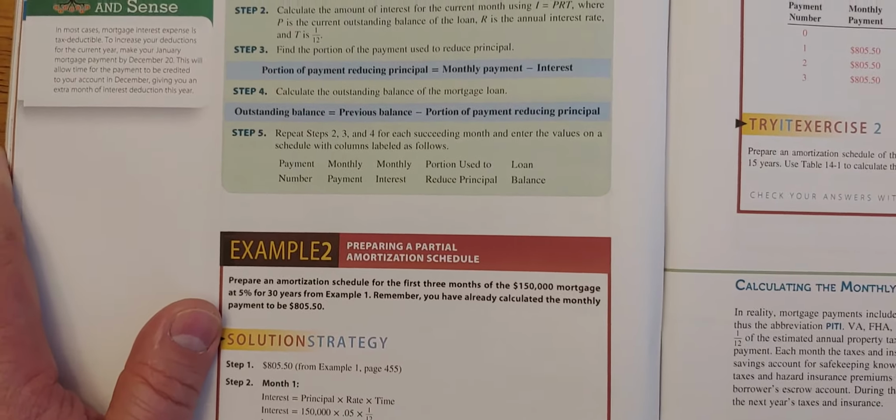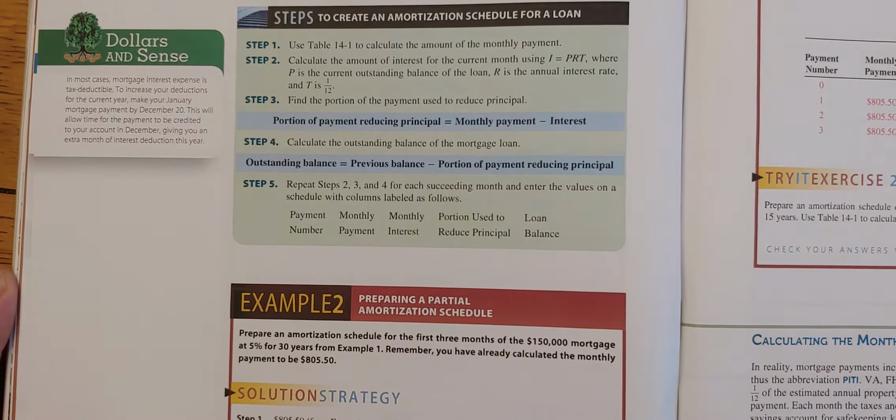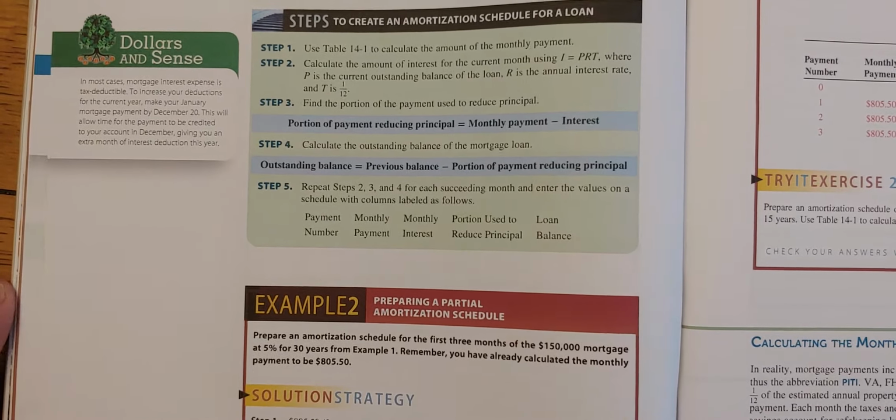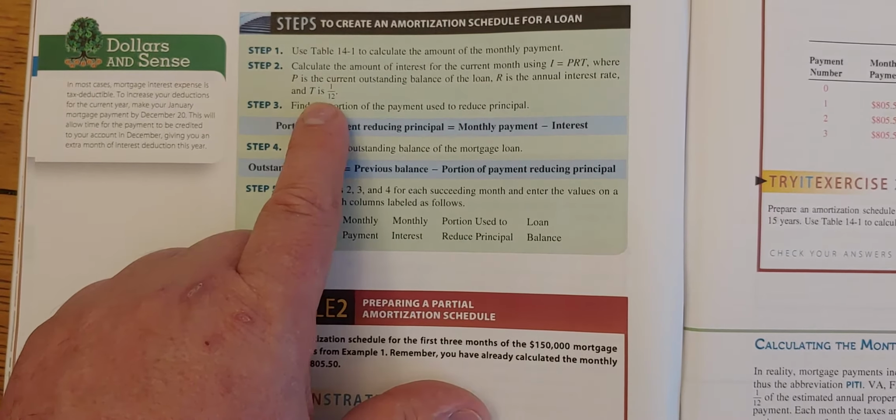So we're going to create a schedule, and we're going to go line by line to create it. We'll use the table, of course, to calculate the amount of the monthly payment. So we need to know what the payment is.